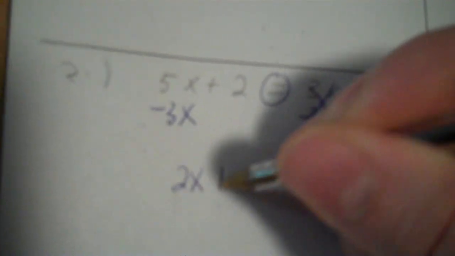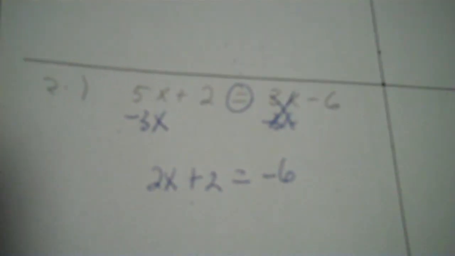You fill out how many answers there are. This one would only have 1. Okay. You collect the x terms if you have more than 1. We have more than 1 on opposite sides, so we take out one of them with addition or subtraction. So let's take out the 3x by subtraction. So it gives me 2x plus 2 equals negative 6.